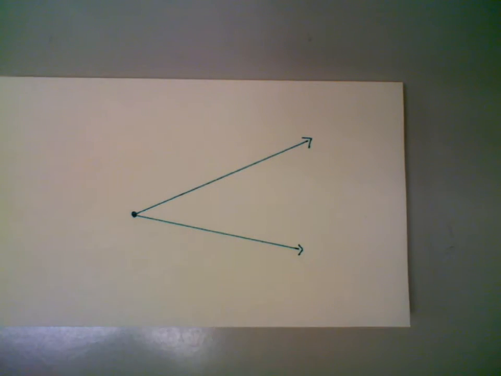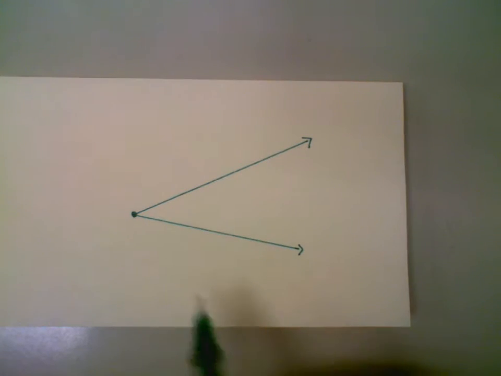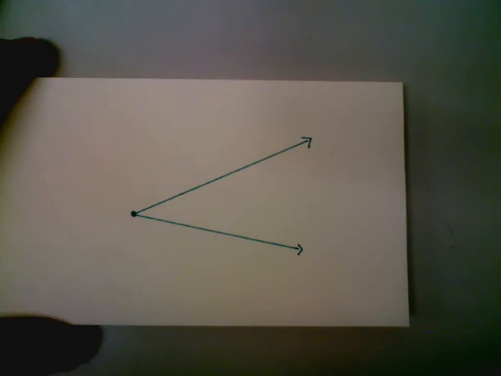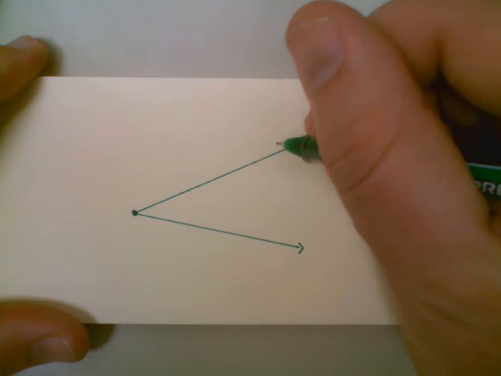Good morning, everybody. Hey, what do you see in front of you? That's an angle, right? Oh, use my ruler, try to make it straight for you, okay? All right, we're going to look at some angles today, and we're going to try to do some calculations with them. Before we do that, let me put some letters in here.